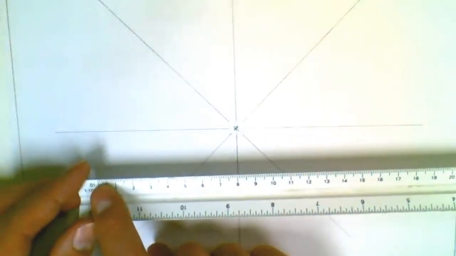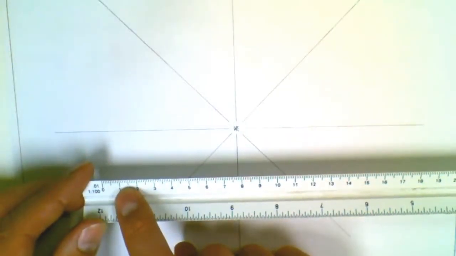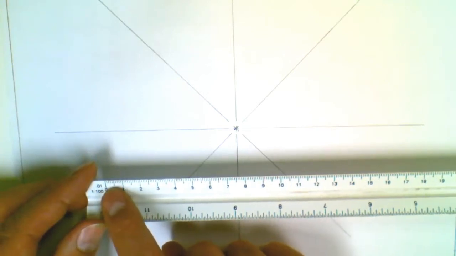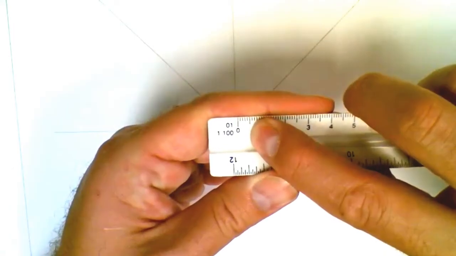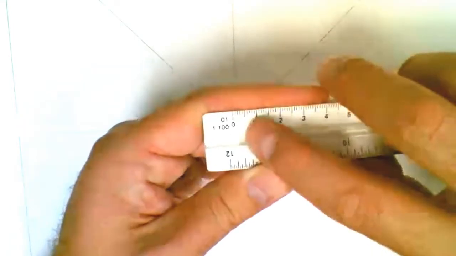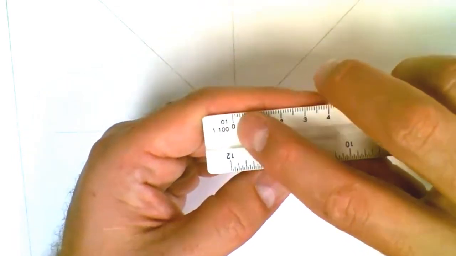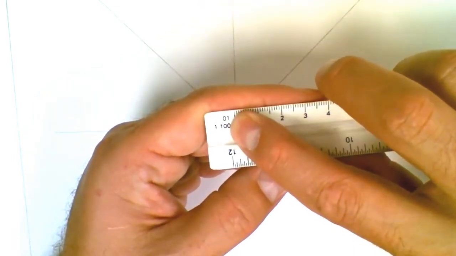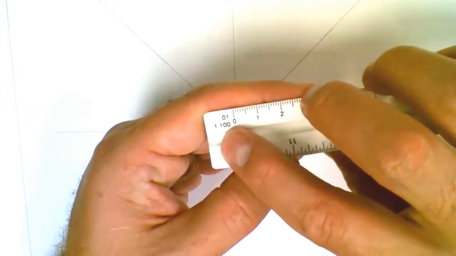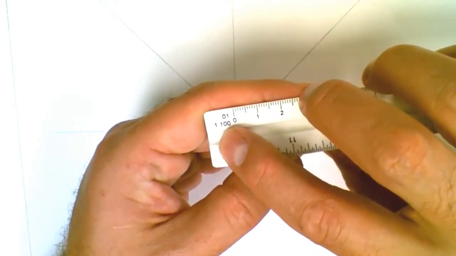Each little line is a millimeter. There are 10 lines for every centimeter, so there are individual lines for millimeters. And you can see there's a nice big bump at the halfway mark. Every 5 millimeters gets a little guideline. This 0.01 means that each little line is a millimeter. And there are 1 to 100 for scale. There's 100 centimeters in a whole meter.